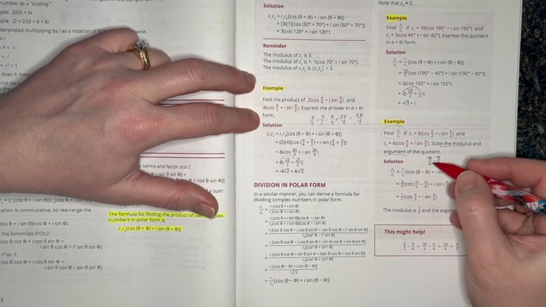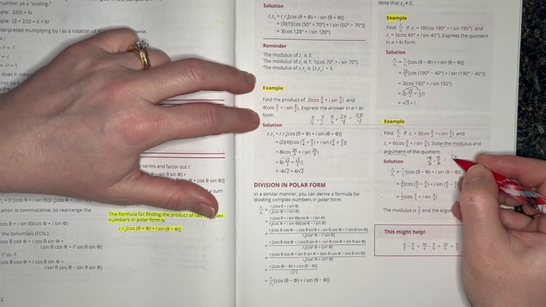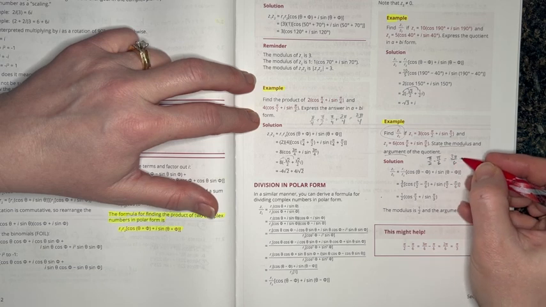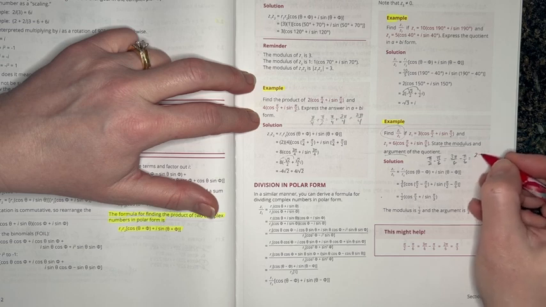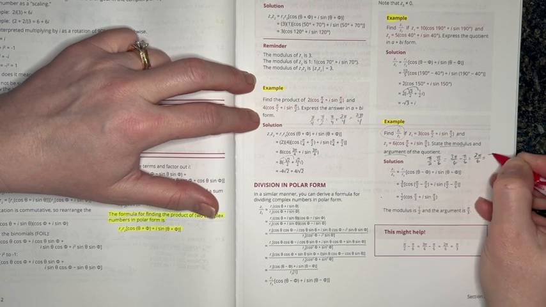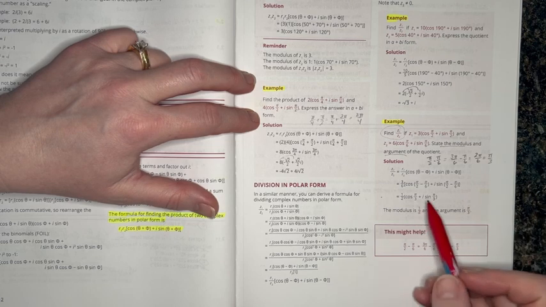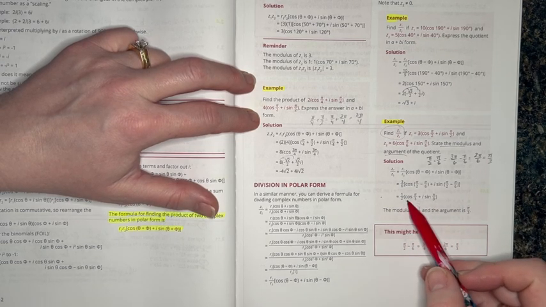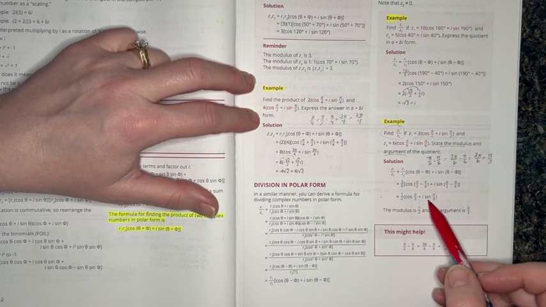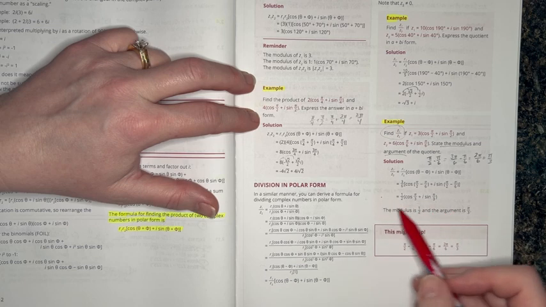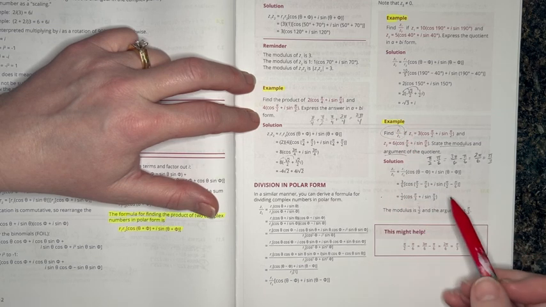So I have to multiply this one by 3. So 3 pi over 6 minus pi over 6 is going to be 2 pi over 6, right? Or pi over 3, because we need to reduce our fractions. So we end up with 1/2 times the quantity cosine pi over 3 plus i sine pi over 3. That's our Z sub 1 divided by Z sub 2.